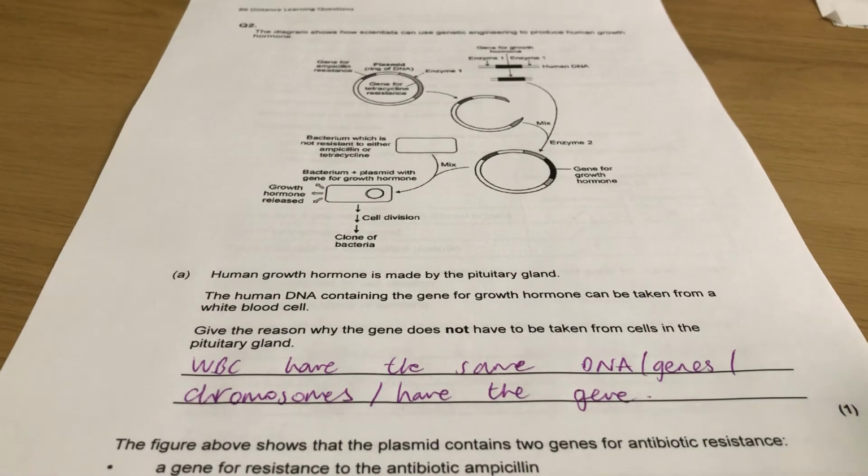So, human growth hormone is made by the pituitary gland. The human DNA containing the gene for growth hormone can be taken from a white blood cell. Give a reason why the gene does not have to be taken from the cells in the pituitary gland. And that is because the white blood cells have the same DNA, genes, chromosomes, whichever word you choose to use, that you would find in the pituitary gland. Most of our cells, obviously not red blood cells because they don't contain a nucleus, all have the same genetic code. So that growth hormone gene can be found in any of those cells that have got the chromosomes, the DNA, in.